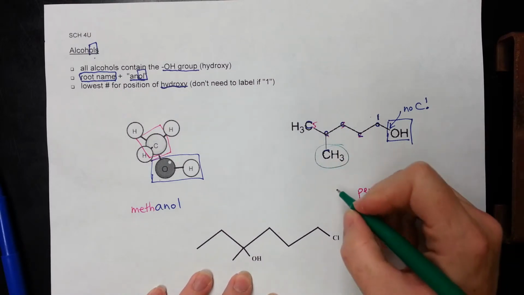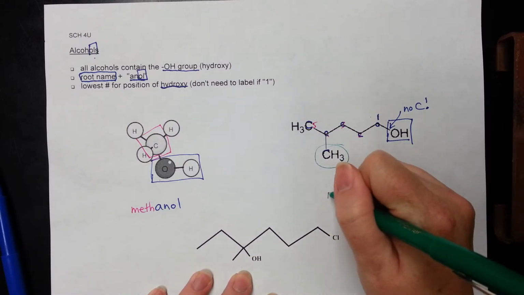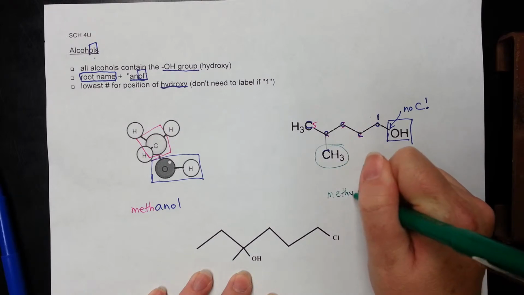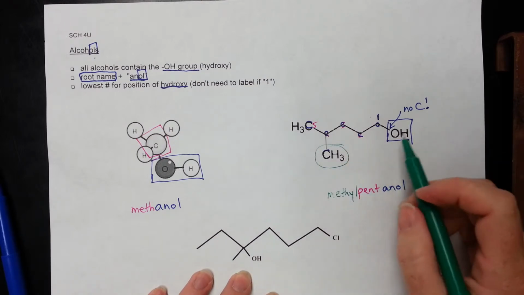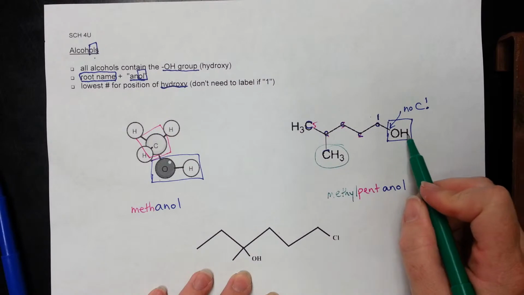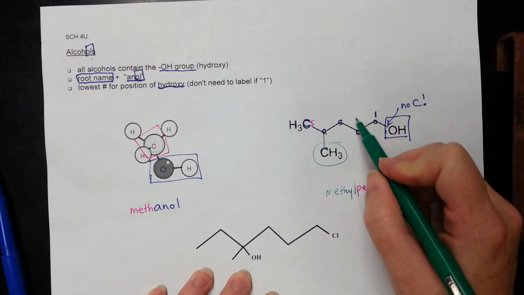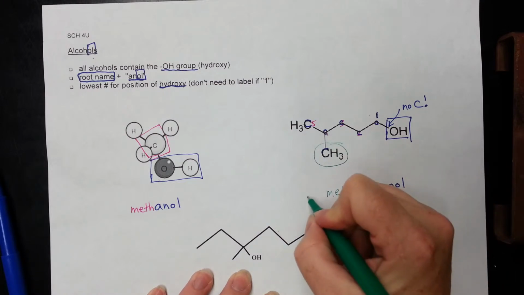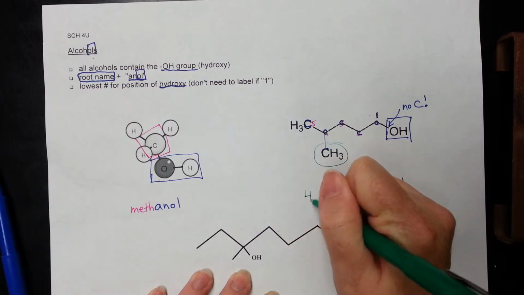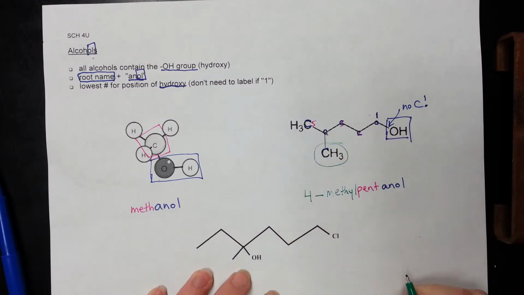So a 1-carbon side chain is methyl. And we're going to number according to the hydroxyl group having the lowest possible number. So 1, 2, 3, 4, methyl. Pentanol is our final name.